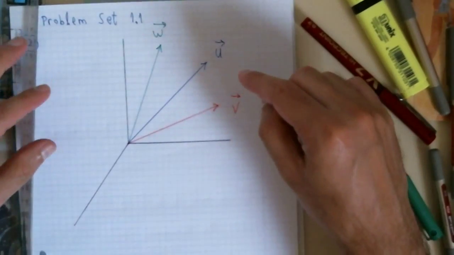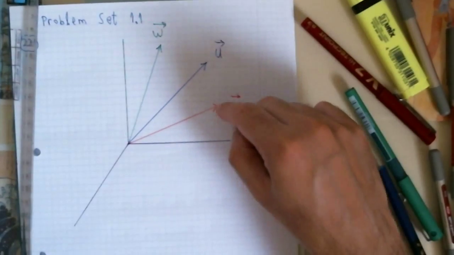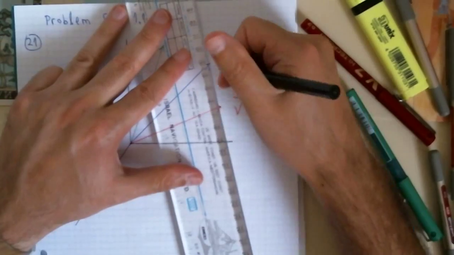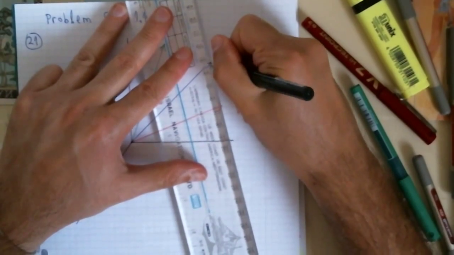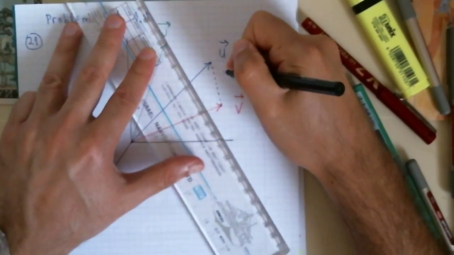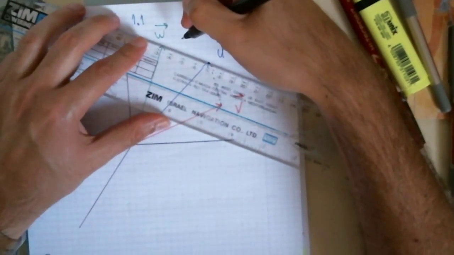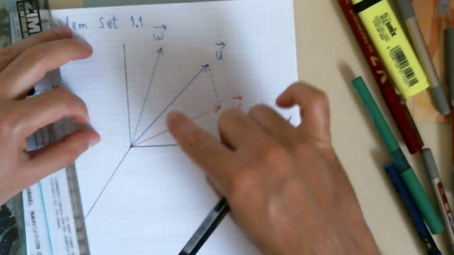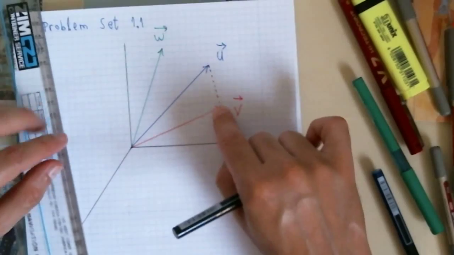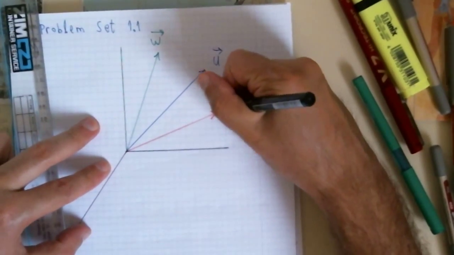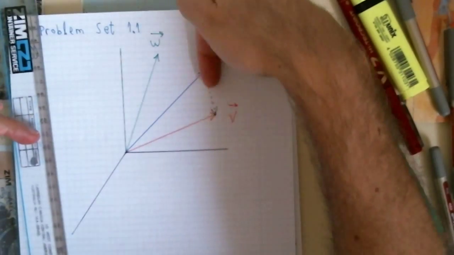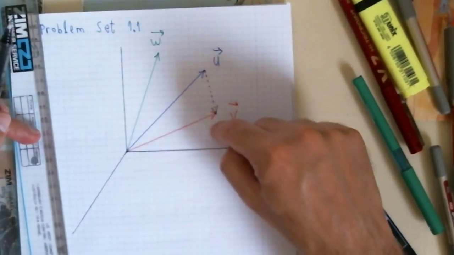And we are being asked about the triangle between the tips of the vectors. For example, this arrow that points to here, what is it really?